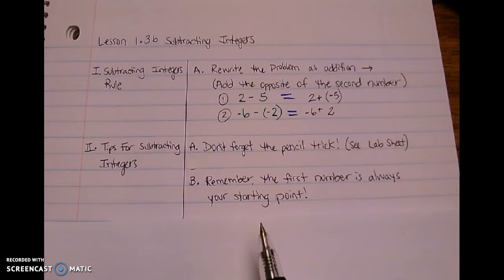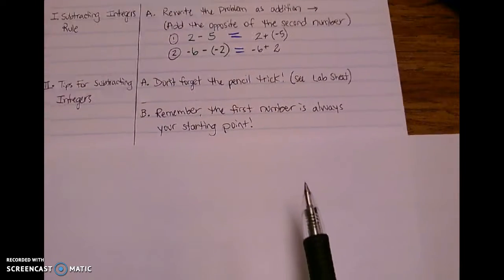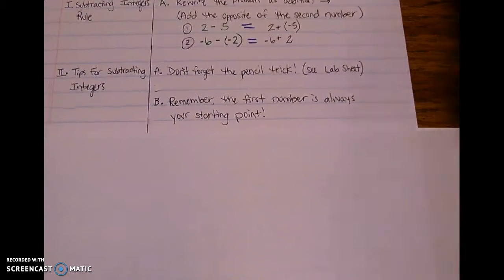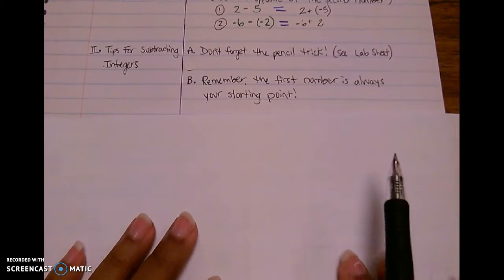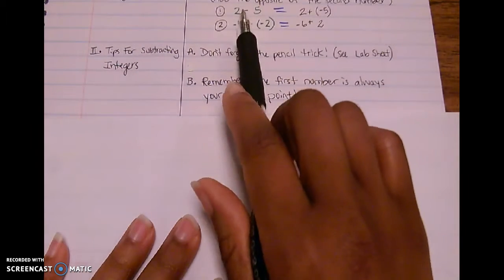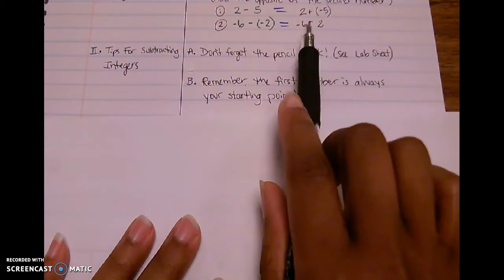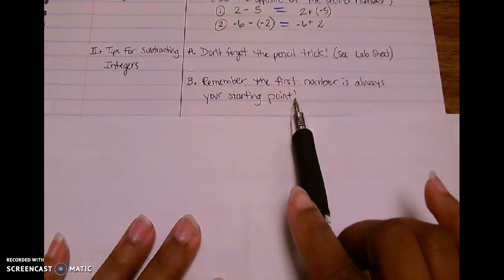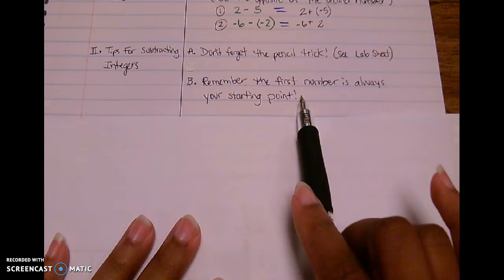Second pointer that I want you to remember is that the first number is always going to be your starting point, okay? The first number is always your starting point. It doesn't matter if the first number is negative or positive. You're always going to write that the same, okay? So don't forget that your first number is where you start on the number line.